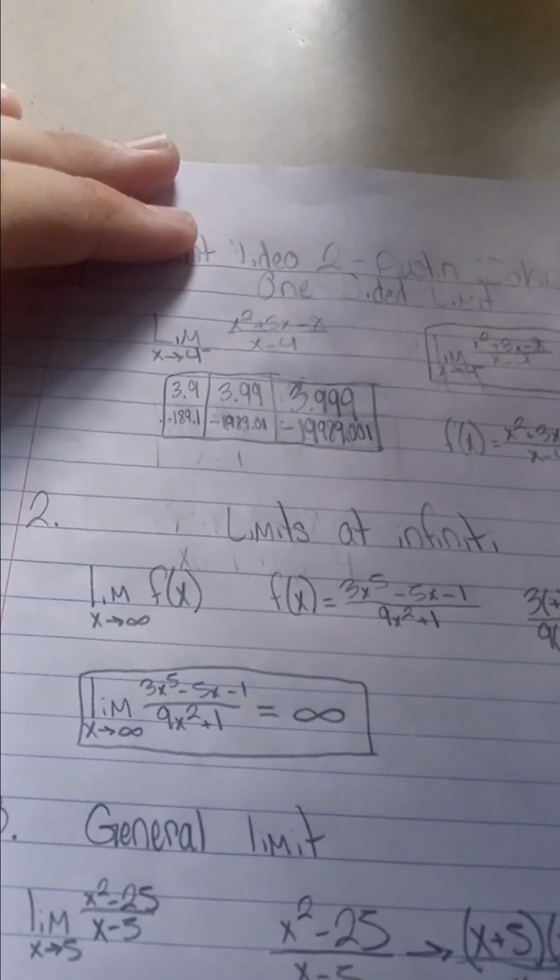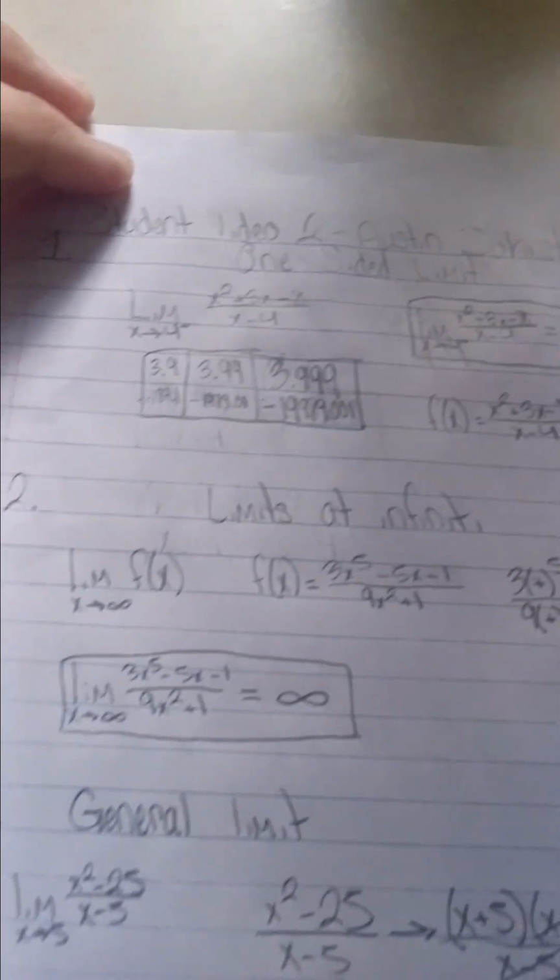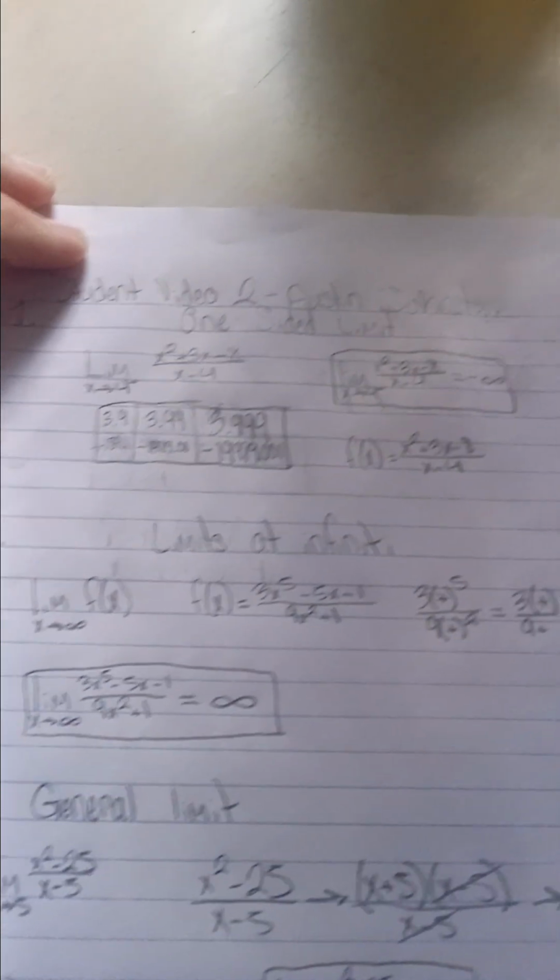Now, for my second question, the question is the limit of f of x as x approaches infinity. So f of x is 3x to the 5th minus 5x minus 1 over 9x squared plus 1.